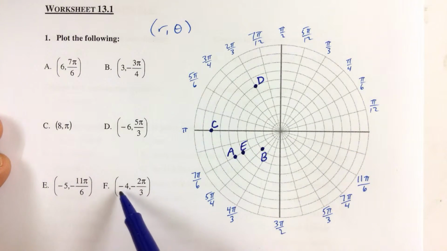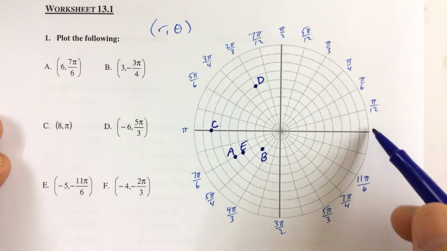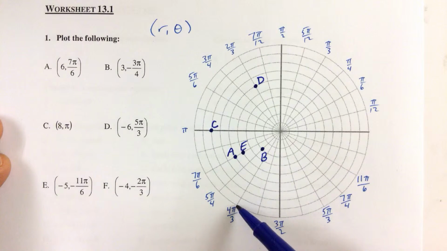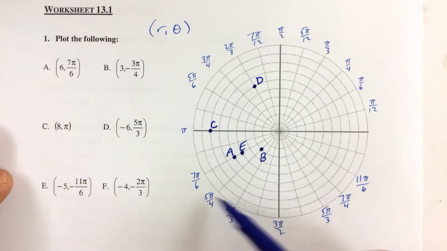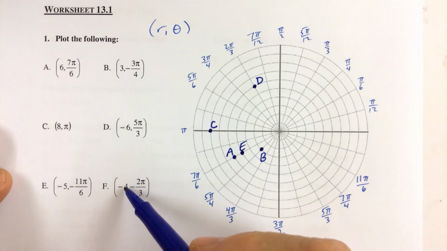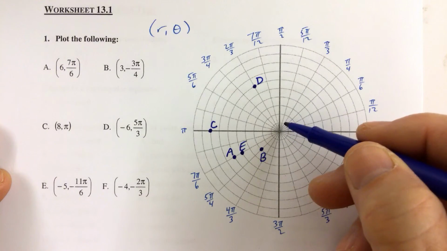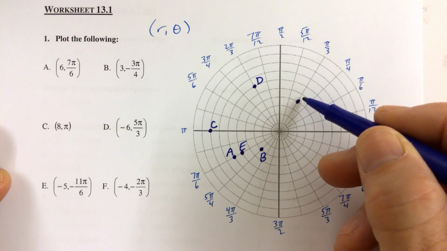And then finally, point F, we find the angle -2 pi over 3, so we'll count by pi over 3's in the negative direction. 1, 2. So -2 pi over 3 is the same angle as 4 pi over 3, and we're going to go away from that angle because r is negative, by 4 units. So we're going to go toward pi over 3, 4 units. 1, 2, 3, 4. And that is point F.